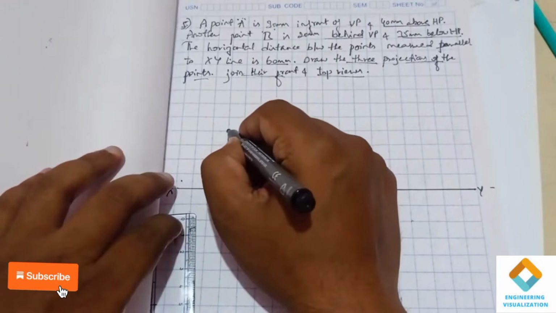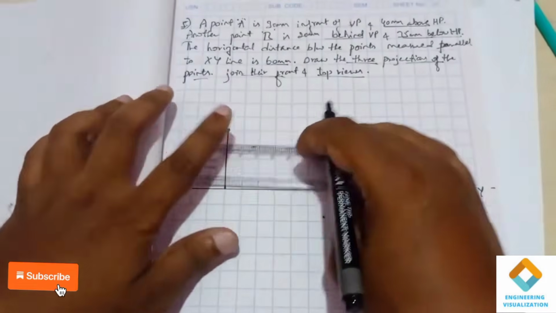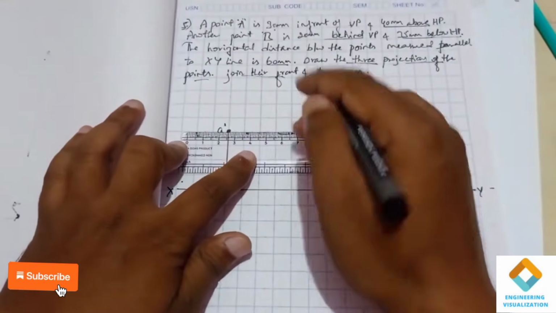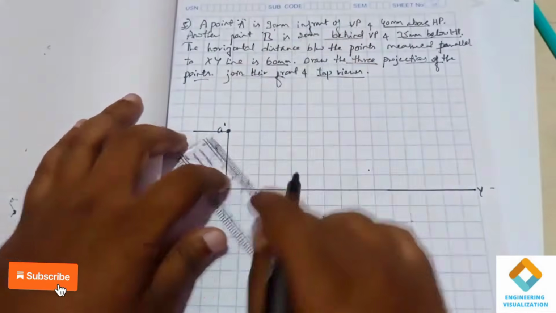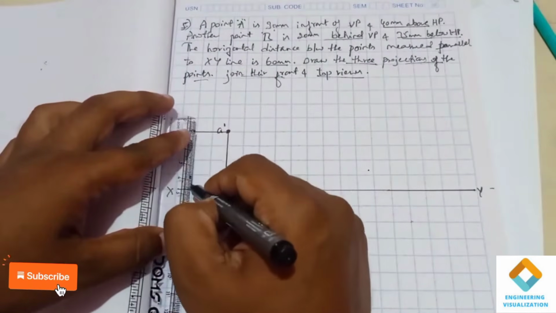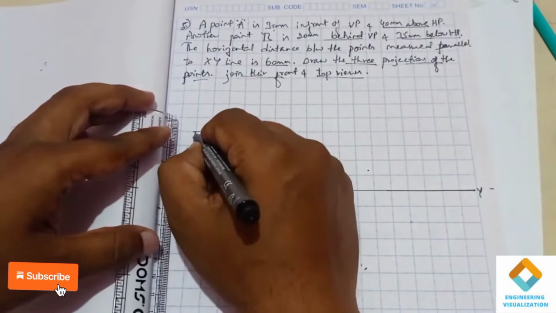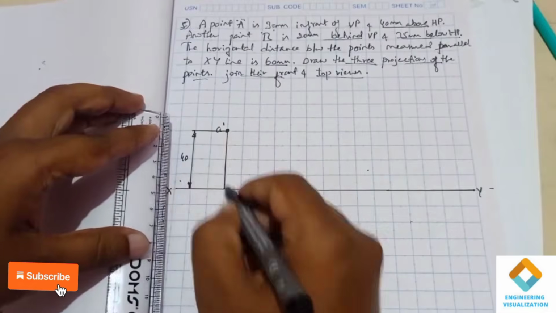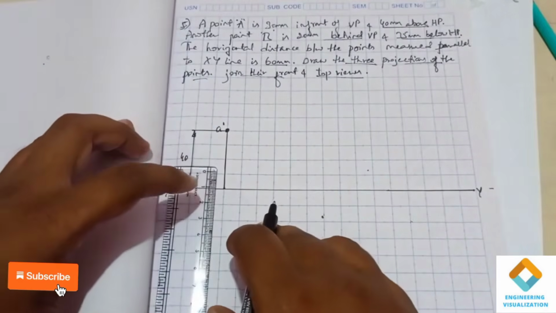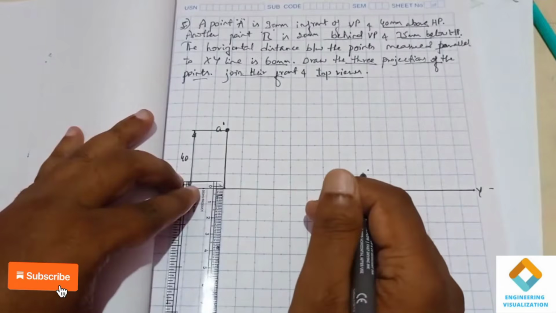So this is front view A dash. You can show the dimensions also. It is 40. And 30 mm in front of VP means it is the top view. Top view we get below the XY line.